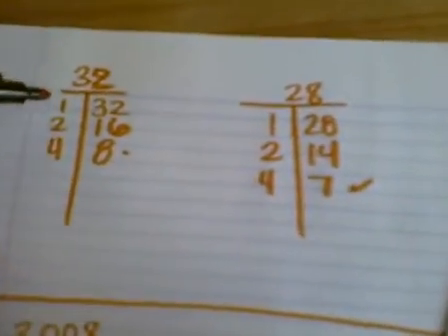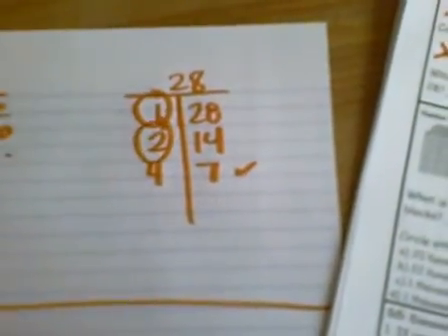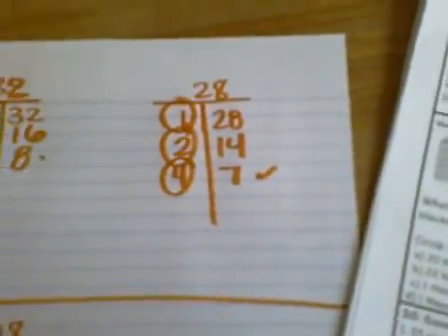So the final question of this portion asks which factors are common to both 32 and 28. So when I look at my work, I can see they both have 1s, they both have 2s, they both have 4s. So that would be 1, 2, and 4.